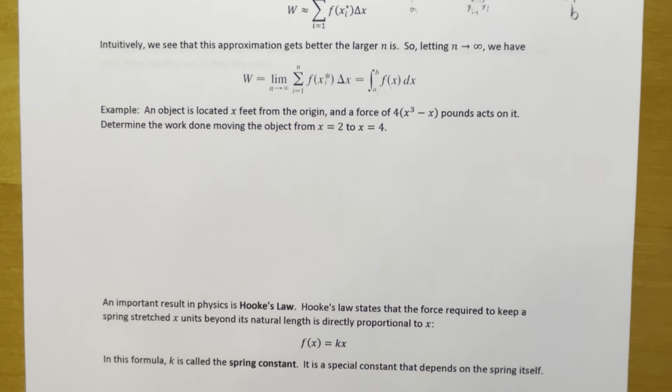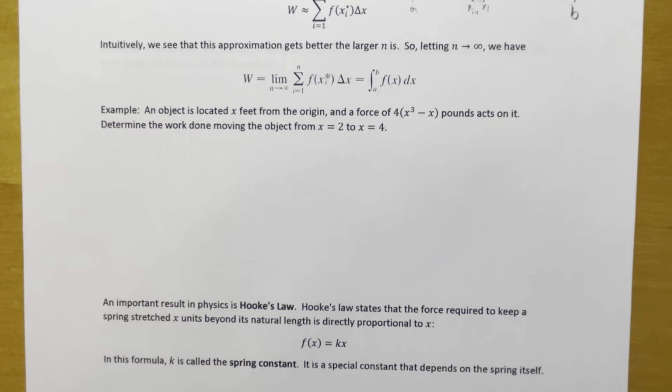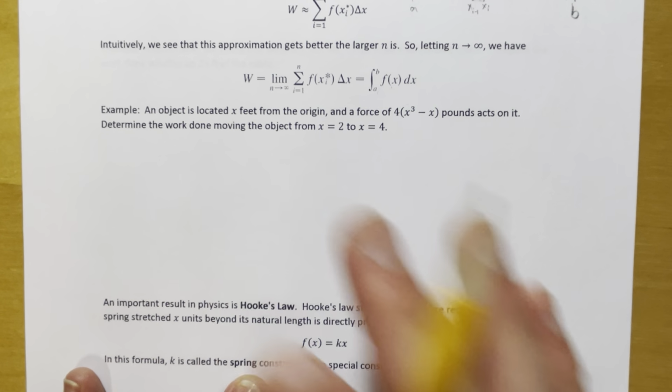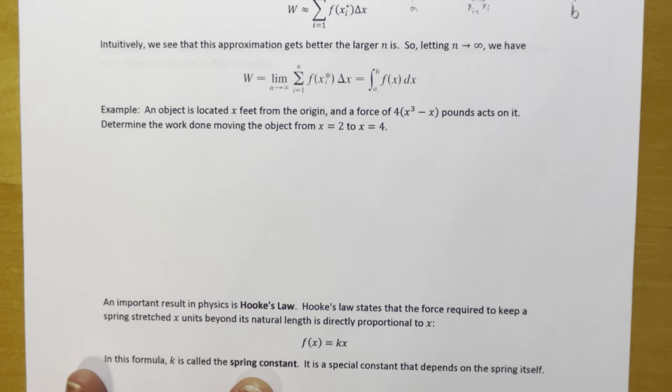Right, so in the last part, we derived this formula for computing the work done by a force moving an object from point A to point B along the x-axis. And it ended up looking like a definite integral. So now what we need to do is work through some different types of examples where we have to compute the work done by a force. We're going to start with the simplest possible case where I just give you the function that you need to integrate and we do a direct integral.